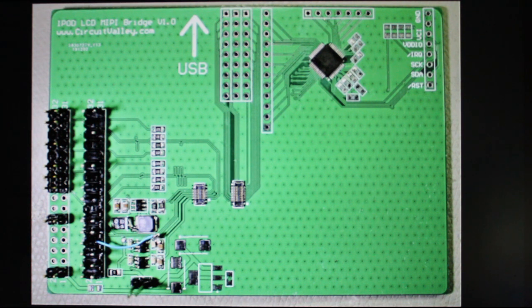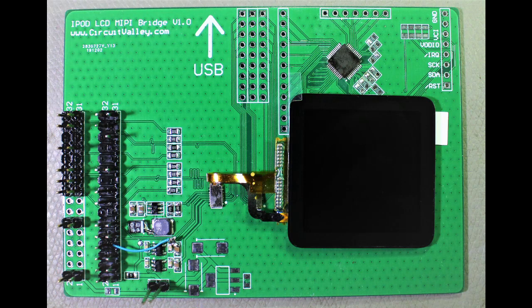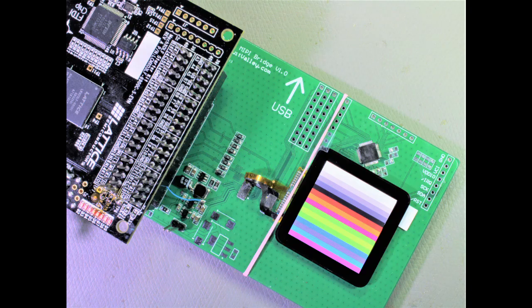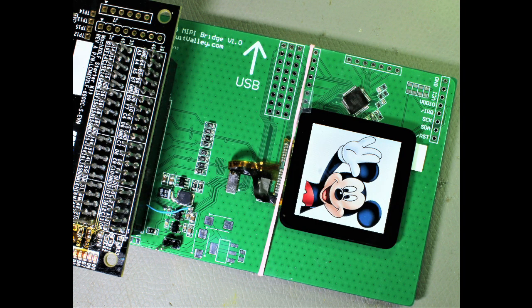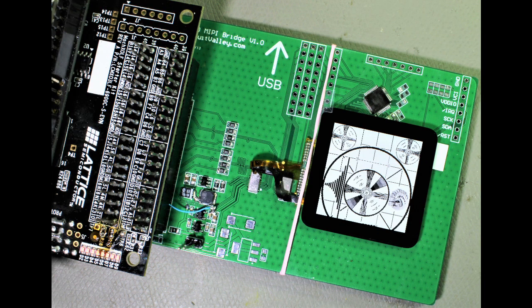This is the first version of the PCB. I missed the pull-up resistor on the reset line, so I have to bodge this wire here. This is how it looks after the LCD is installed. This is the test pattern generated by the FPGA. I was able to connect this LCD to the PC over USB, and this is one image sent from the PC over the USB. This is another test pattern.